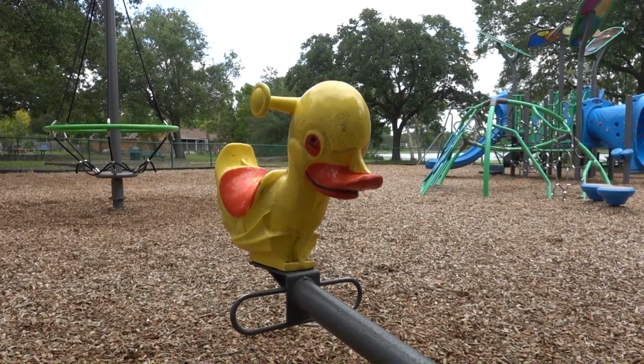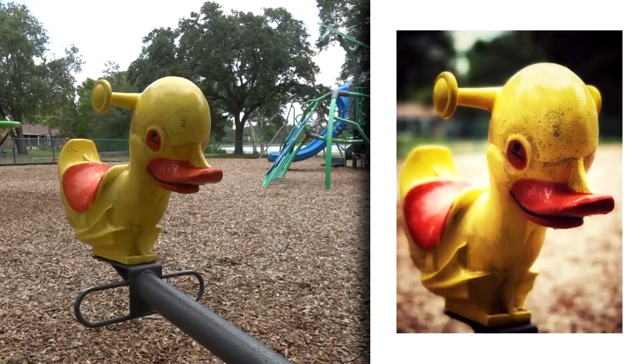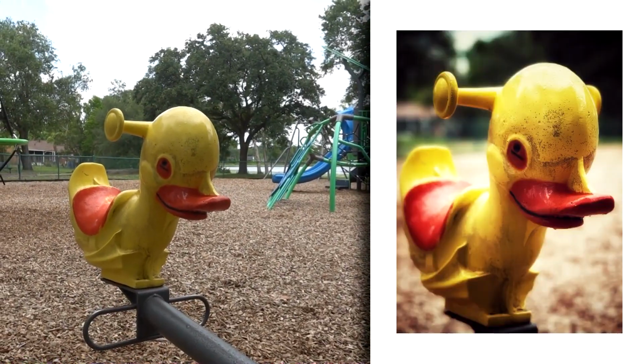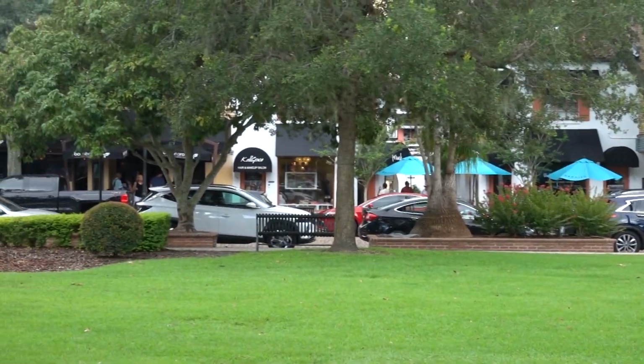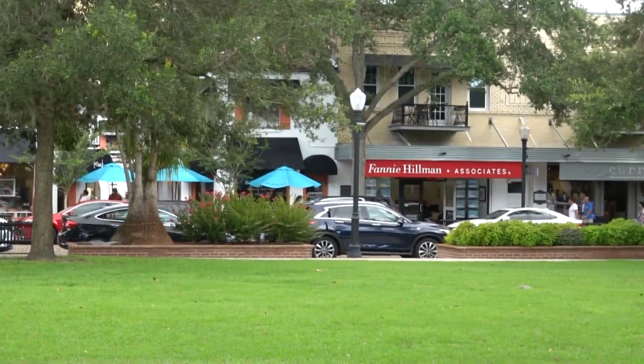I walked over to the playground and all the kids had just left to find cover because it was raining. The only thing I could find interesting to photograph was this yellow duck. And I left the park and went downtown to where there's more shops and activity.